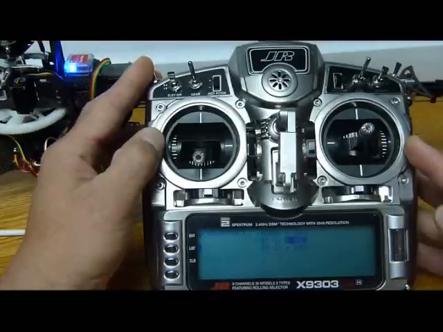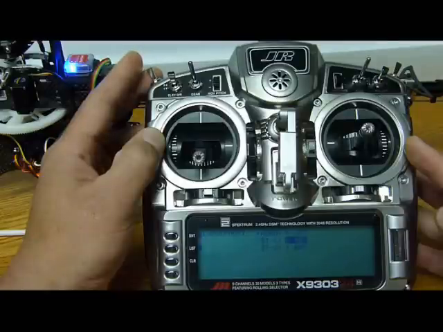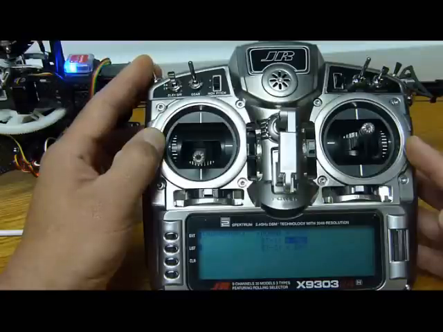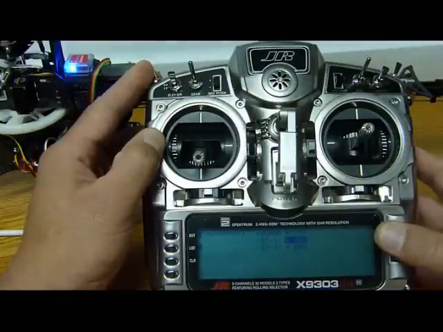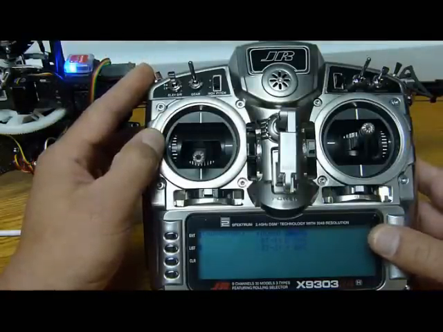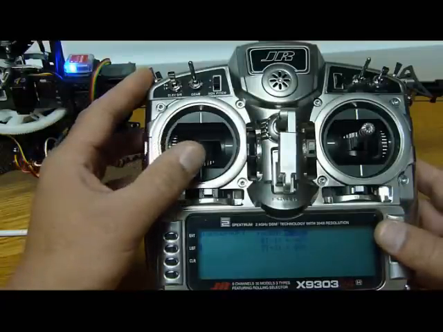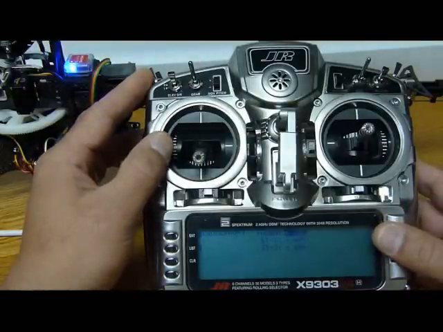So you have the option here of never having rate mode. It's all heading hold. Or you could have rate mode for normal mode if you want, or any mode, whatever you want to do. You have the option to do that here.